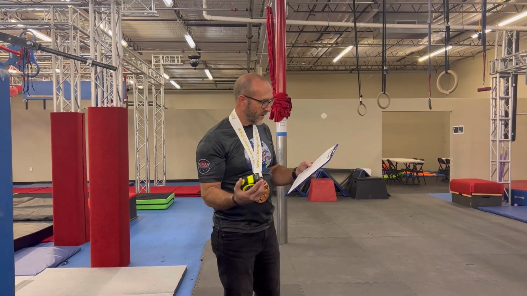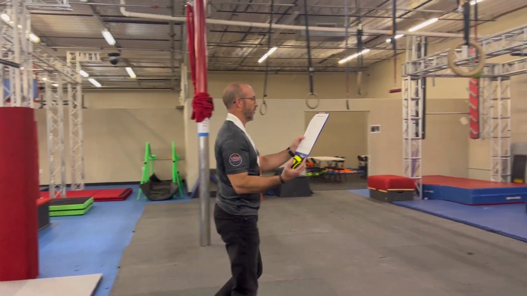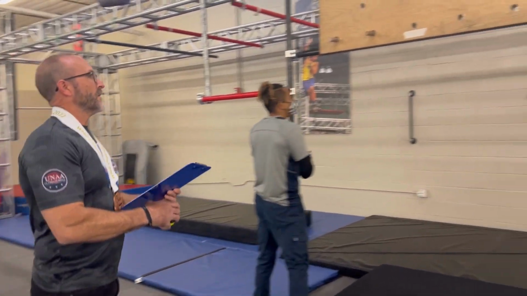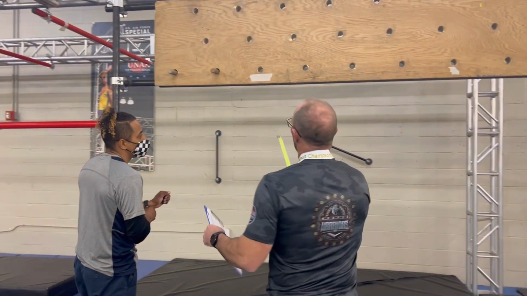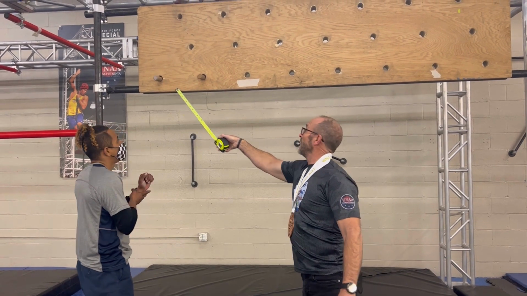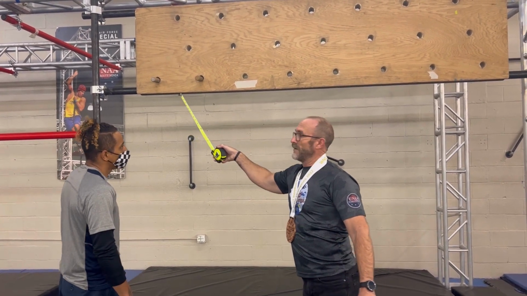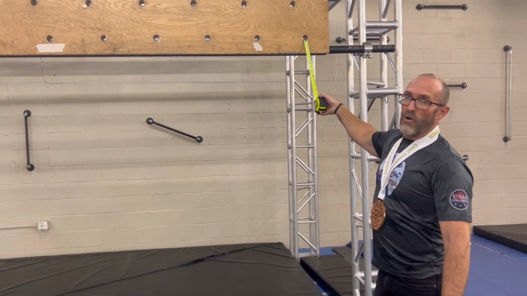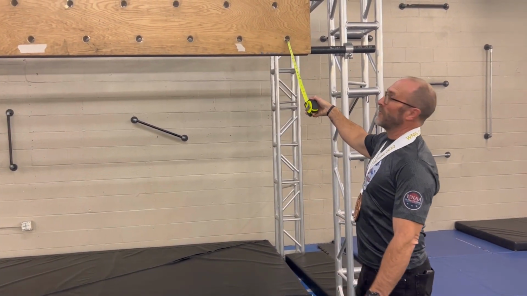All right, we'll move on to the next one, which is pegboard. Okay, pegboard, this is a 2-point obstacle. So he starts at the end. So the first peg has to be at one end, and the next peg hole that's available. Then he's going to come all the way. You measure your hole to hole. So from that hole to this hole is 7 feet.